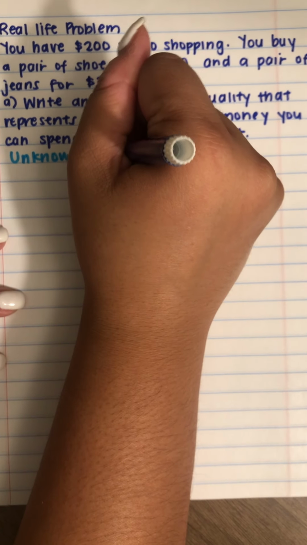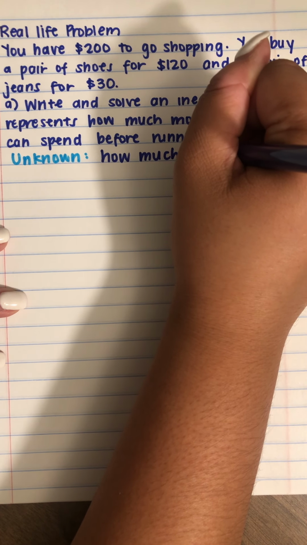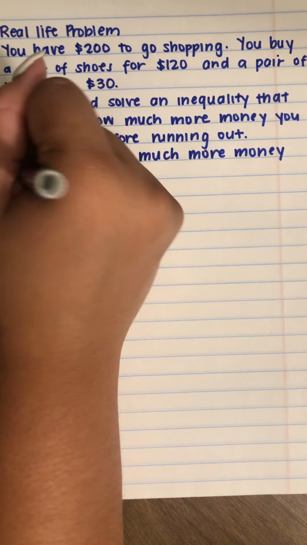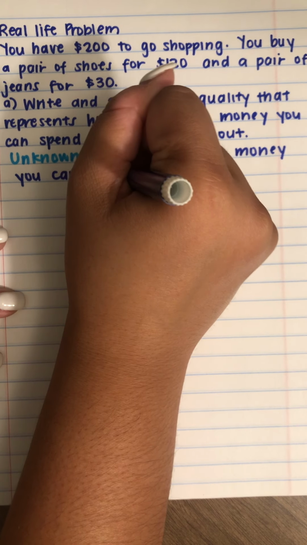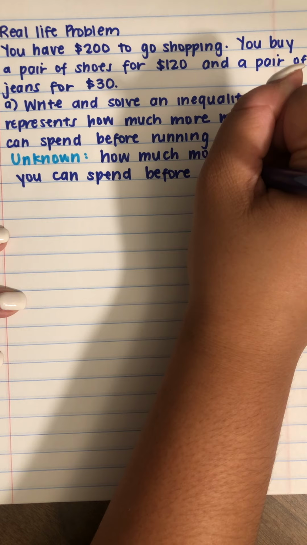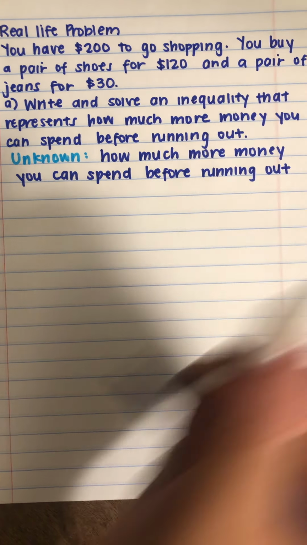So our unknown is how much more money you can spend before running out. All right.